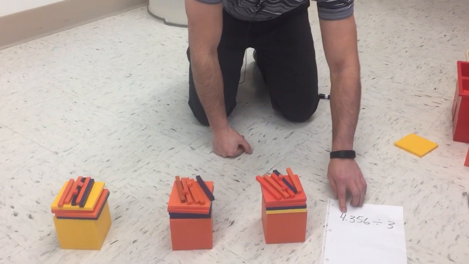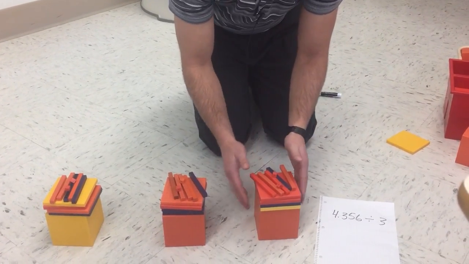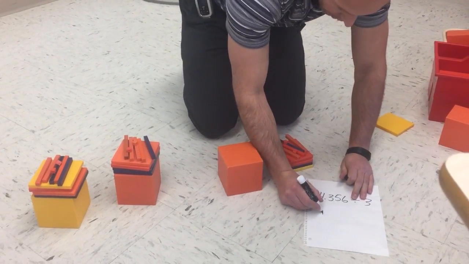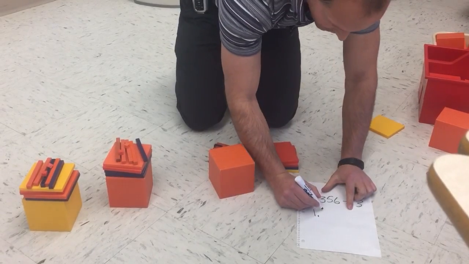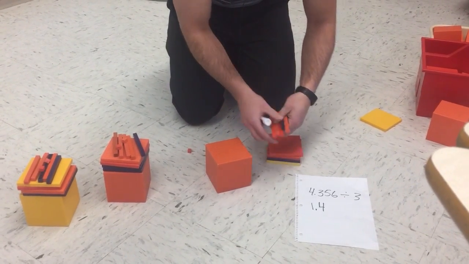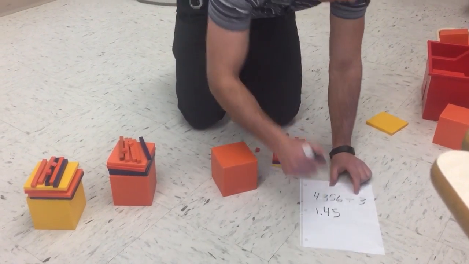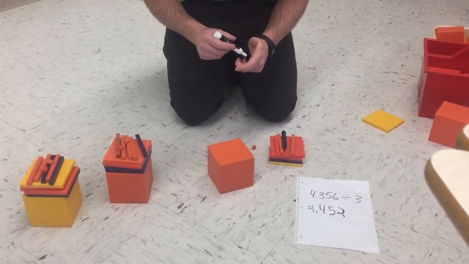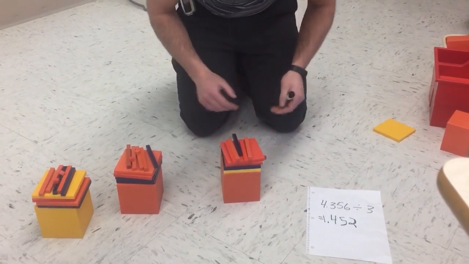So I have just divided 4 and 356 thousandths by 3. Now the answer to this is how much is in 1 group. So I'm just going to slide this to the side. You can see I'm left with 1 whole. I'm left with 1, 2, 3, 4 tenths. I am left with 1, 2, 3, 4, 5 hundredths, and I'm left with 2 thousandths pieces. So the answer to this question is 1 and 452 thousandths. Hopefully this gets you going on dividing decimals using blocks.